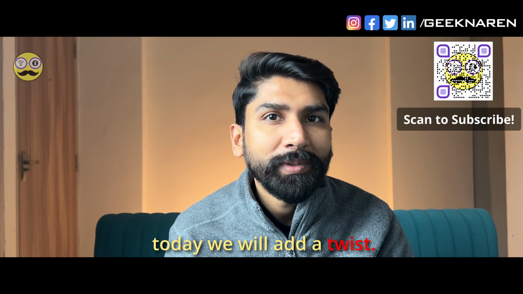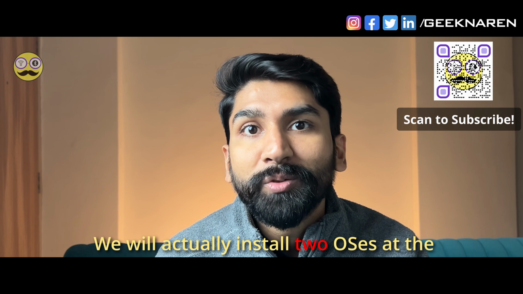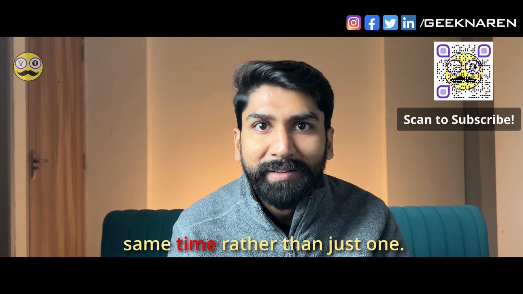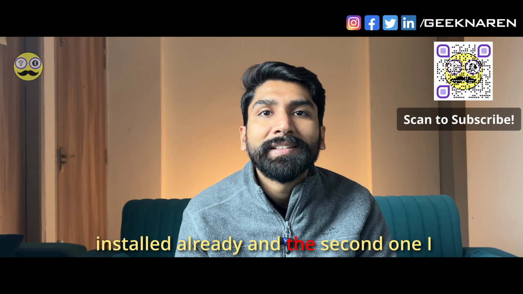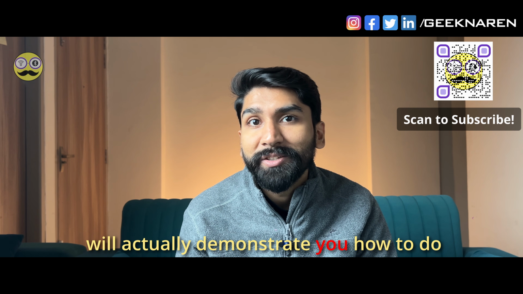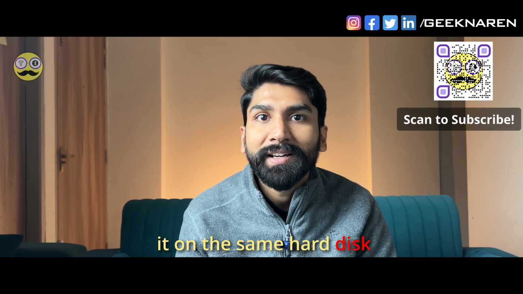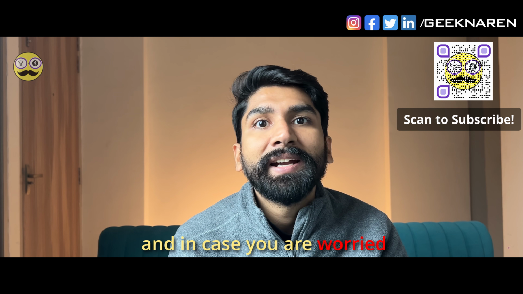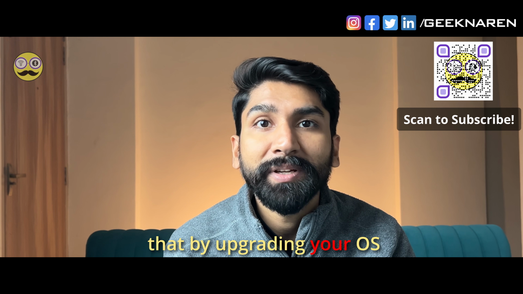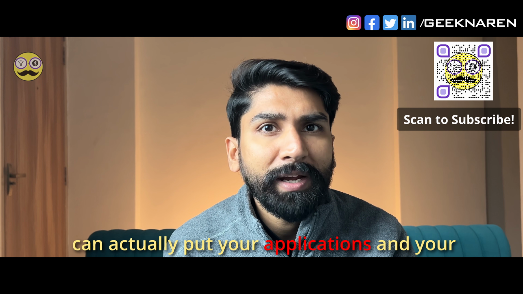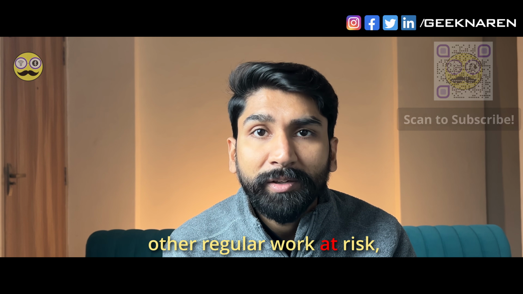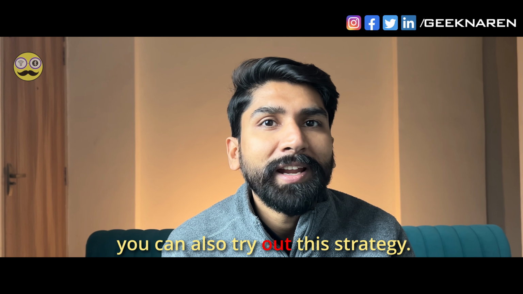Today we'll add a twist. We will actually install two OSes at the same time rather than just one. And the second one, I will actually demonstrate how to do it on the same hard disk. It is the safest way. And in case you are worried that upgrading your OS can put your applications and your other regular work at risk, you can also try out this strategy.